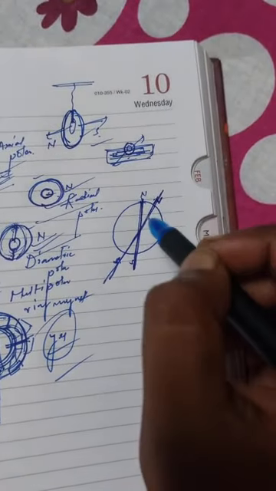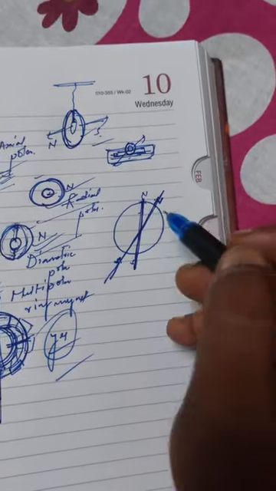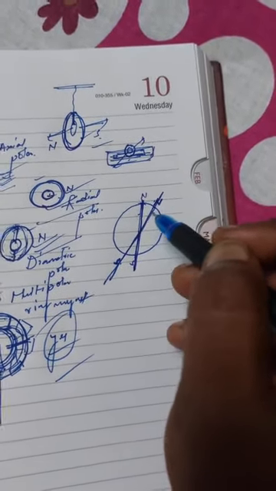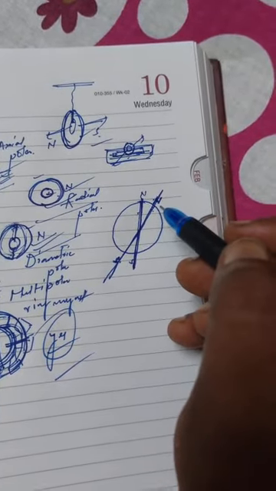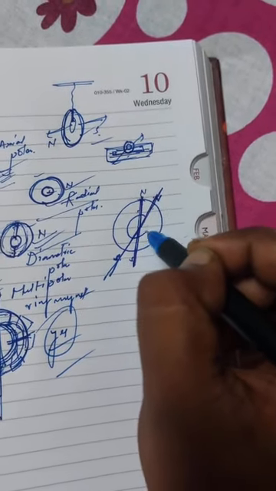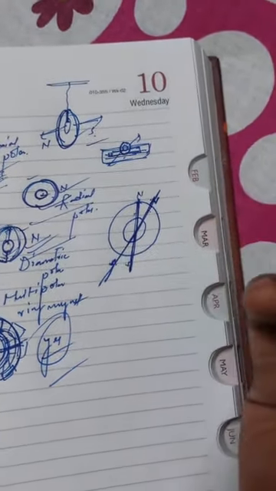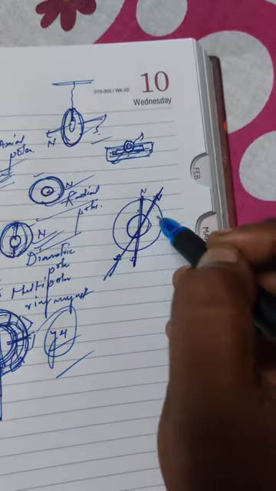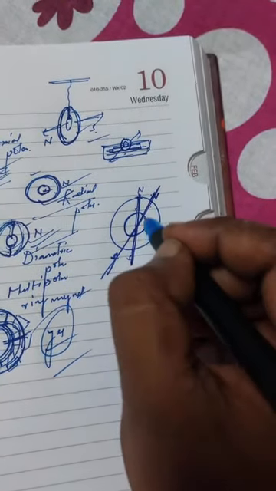Now the question is why they are not at the same place, why they are not overlapping each other, why they are not collinear. The answer is that the Earth's core, which is filled with molten nickel and iron, is spinning at the center of Earth.